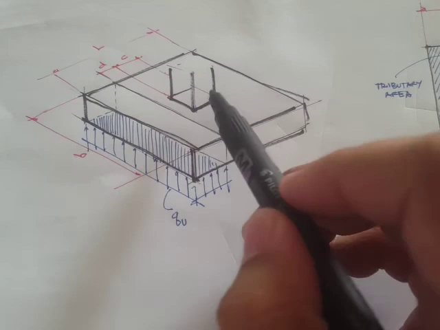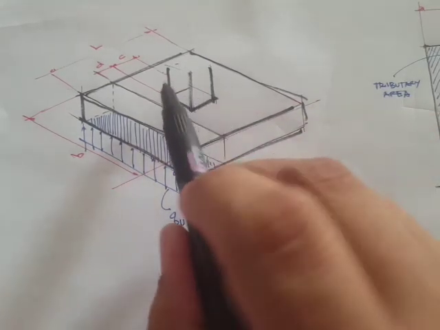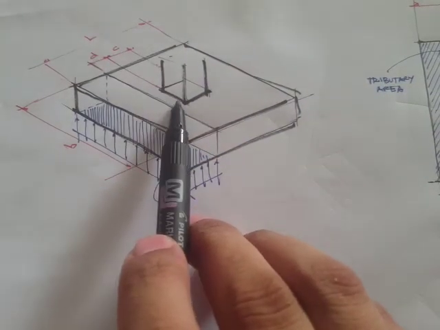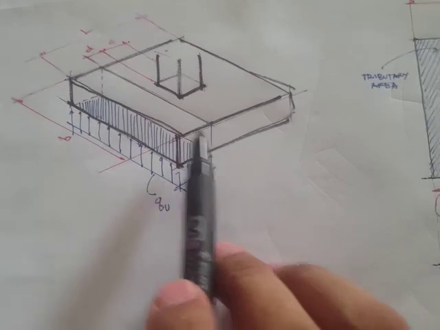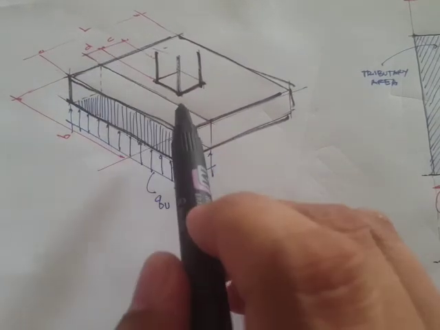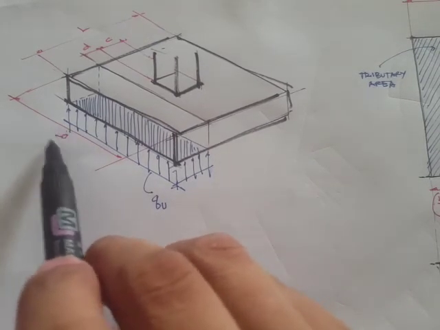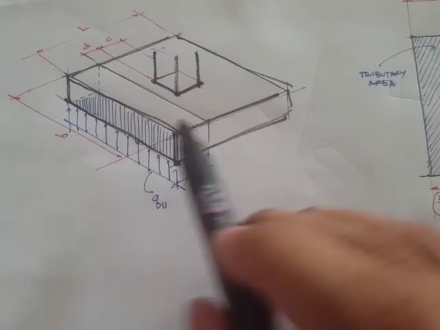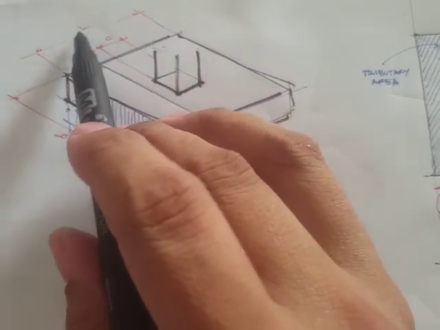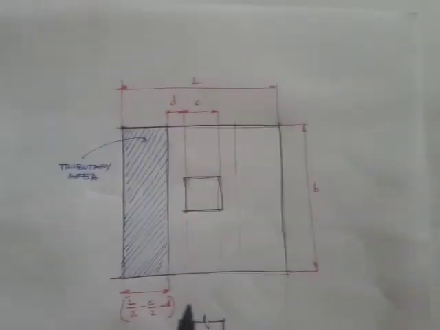We have this distance, the column width, which we designate as letter C. The distance from this face to the critical plane is the distance D. This beam width we designate as P, and the other dimension of the footing we designate as L. If you take a look at the plan view, it's like this.